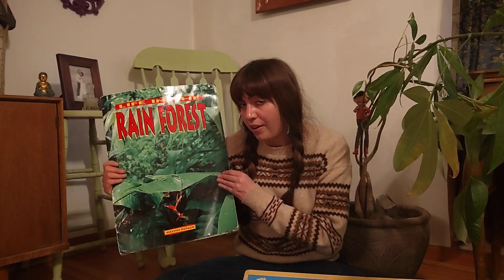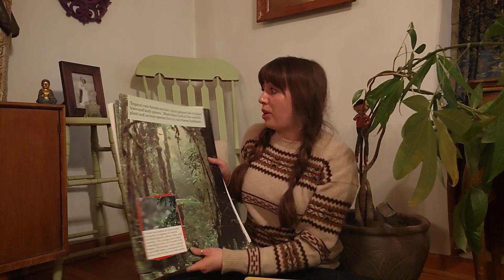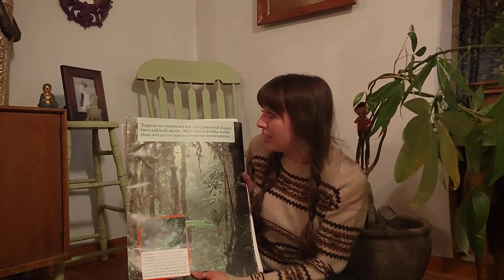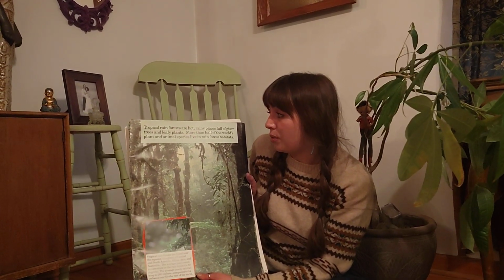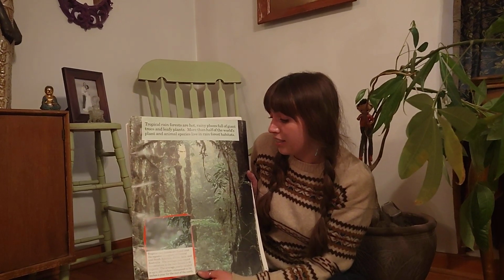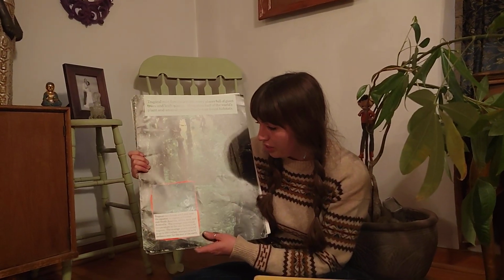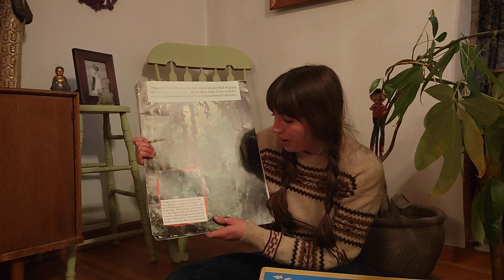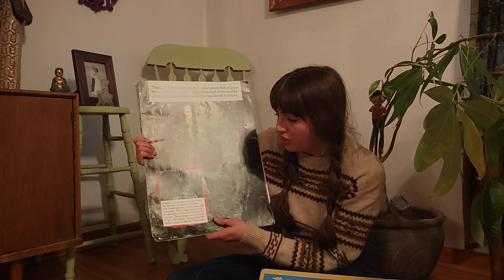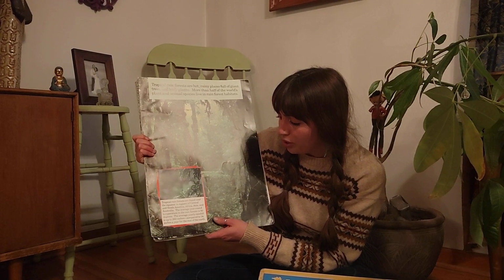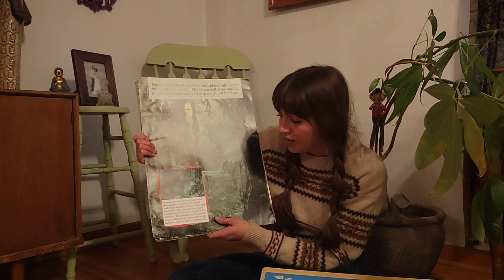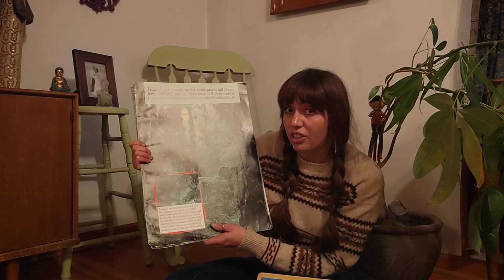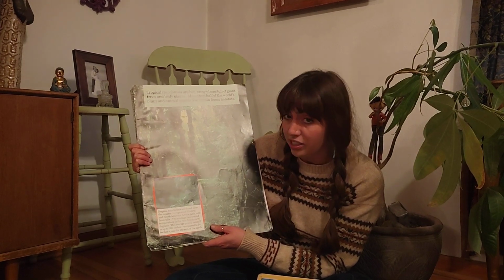Life in the rainforest. Tropical rainforests are hot and rainy places full of giant trees and leafy plants. More than half of the world's plants and animal species live in the rainforest habitats. Tropical rainforests are found near the equator in regions of Central and South America, Africa, Asia, and Australia. The average year-round temperature in the rainforest is 80 degrees. The average yearly rainfall is up to 260 inches compared to the 34 inches a year for the rest of our planet.